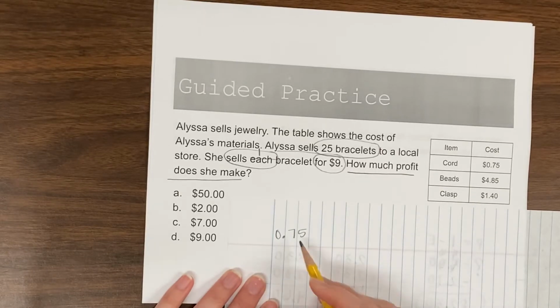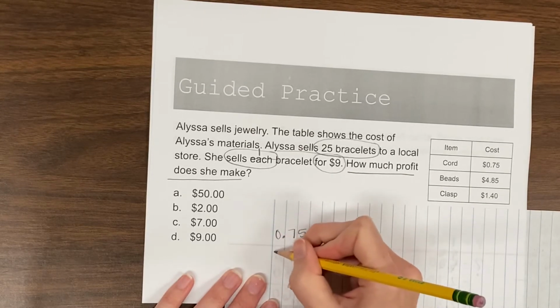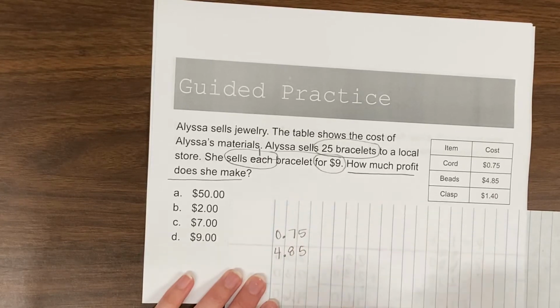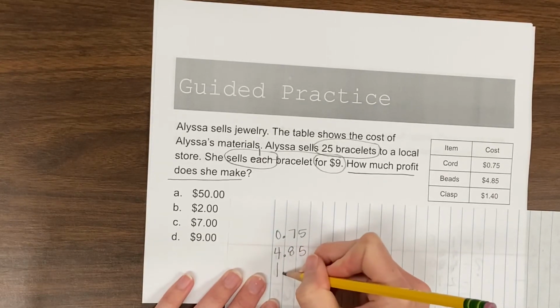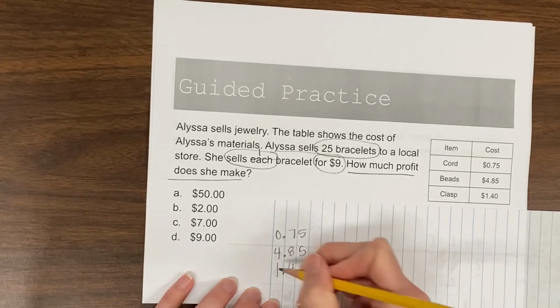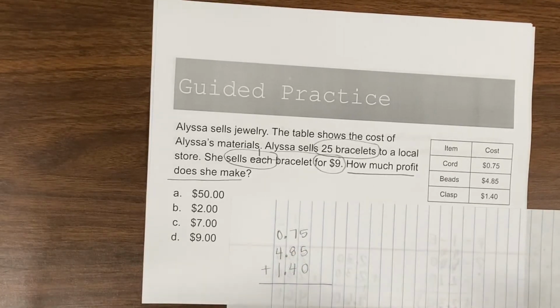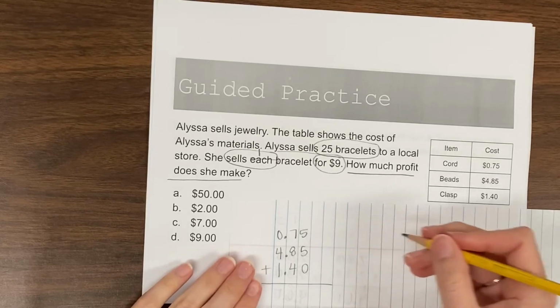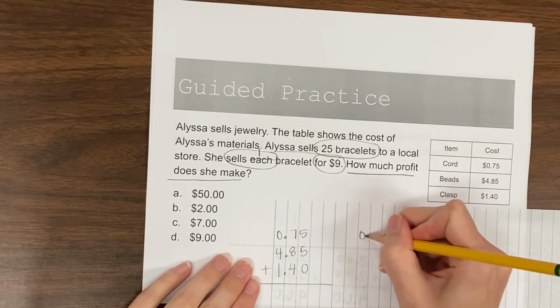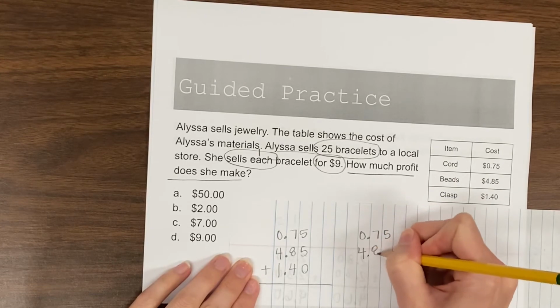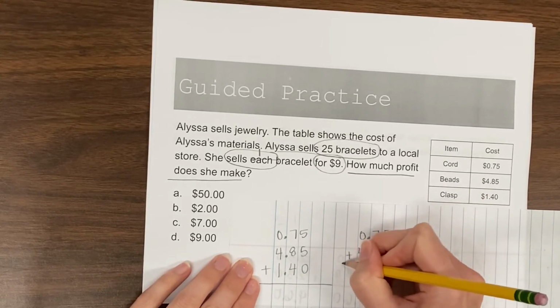75 cents for cord, $4.85 for beads, $1.40 for a clasp. So we need to go ahead and figure out how much it costs for all of her materials. So we can break this into 2 problems, or we can add them all together at once.